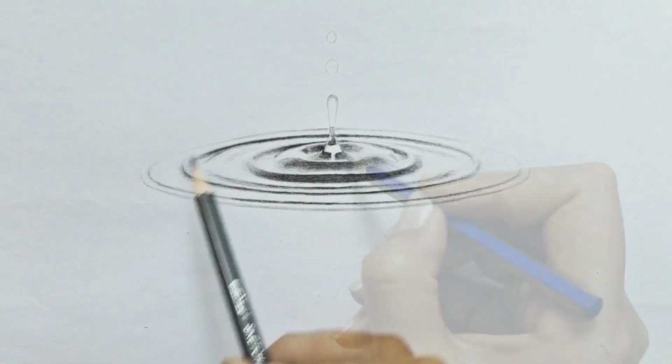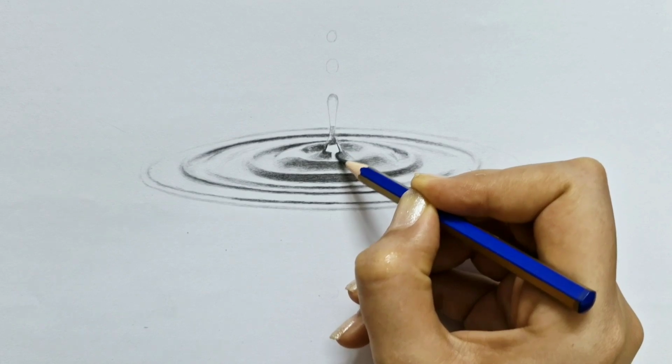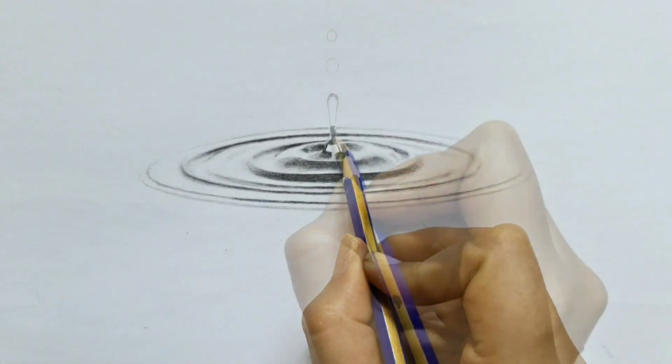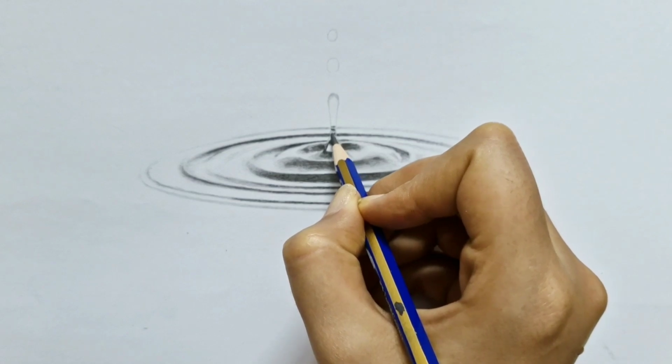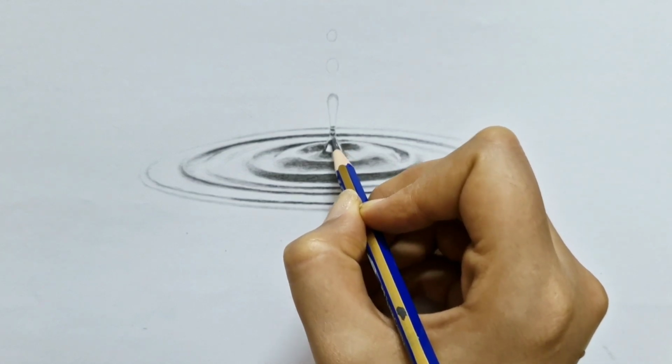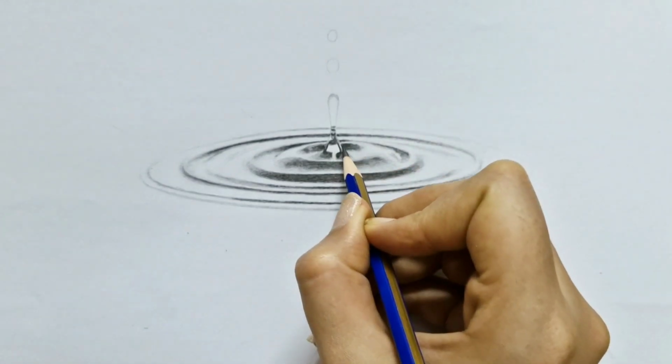Let's complete the pillar shading and give it more texture. Simply draw some random short curved lines across the pillar. This adds so much to the watery look to it. You don't need to make full circles. The bottom and top parts of the ripples are enough.